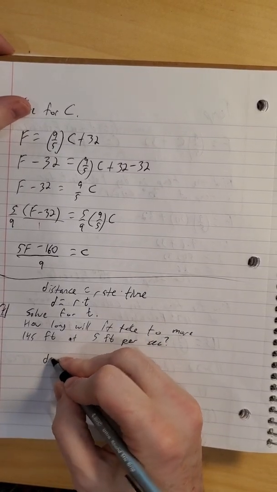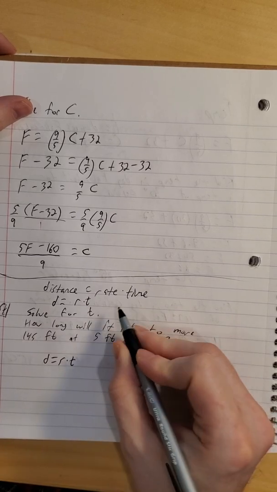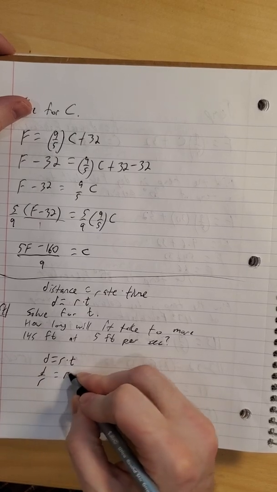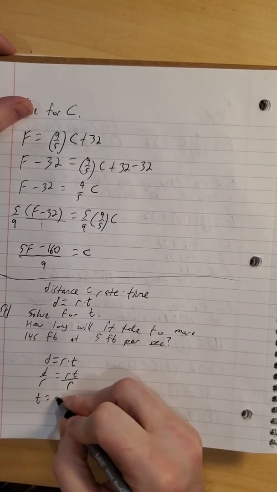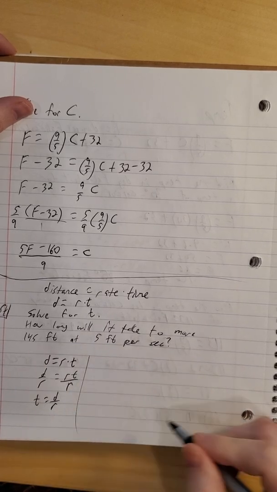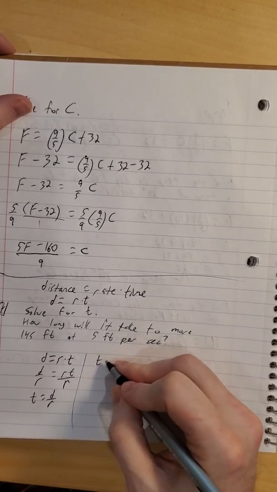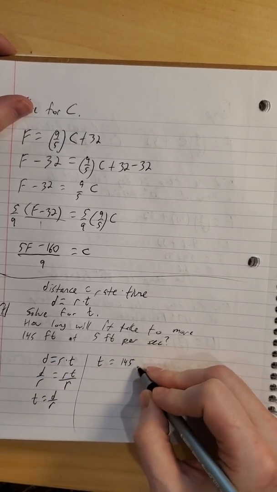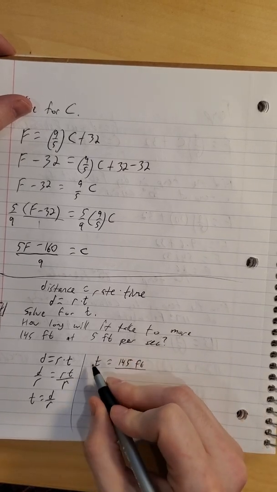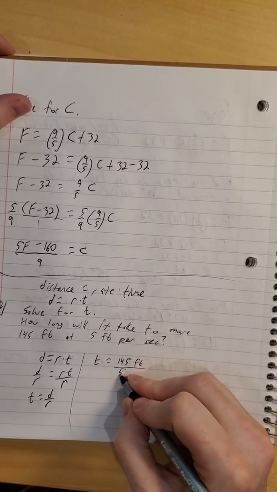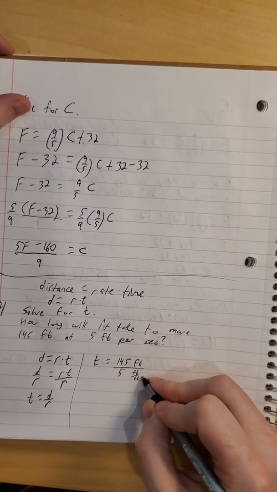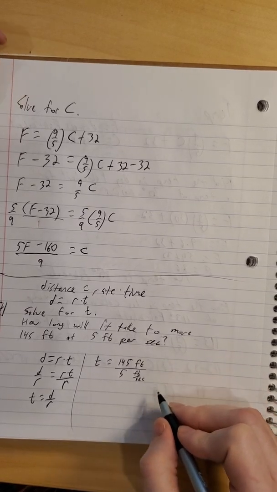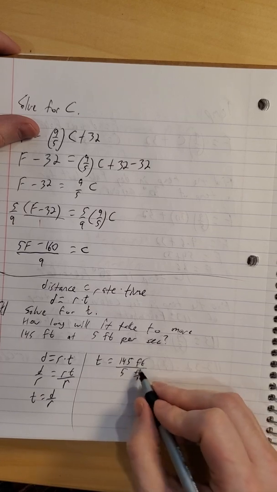Welcome back. So our first one, d is equal to r times t, and we're solving for the variable t. Undo multiplication with division. So we just divide both sides by r. So t is d over r. Pretty short problem there. So with that in hand, now we can plug that in. Distance, 145 feet is a distance. Time, rate, 5 in feet per second. So the feet cancel. Dividing by 1 over a second is the same thing as multiplying by seconds.